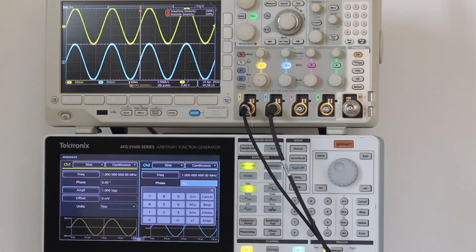In both instruments, the dedicated color for channel 1 is yellow, and the dedicated color for channel 2 is blue. The AFG displays only one channel at a time, and you toggle between the two by means of a button on the front panel. Both channels transmit to the oscilloscope simultaneously, but you have to switch between the two channels to display them in the AFG or to change their settings. So now the AFG is on channel 2 and we'll change the phase of the sine wave.